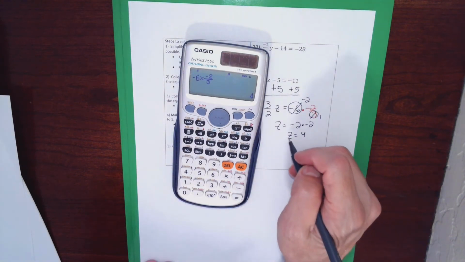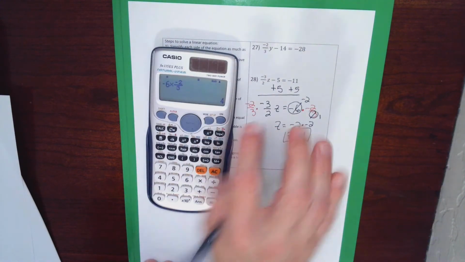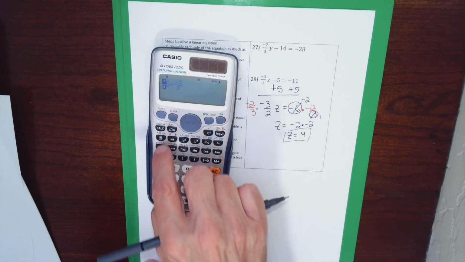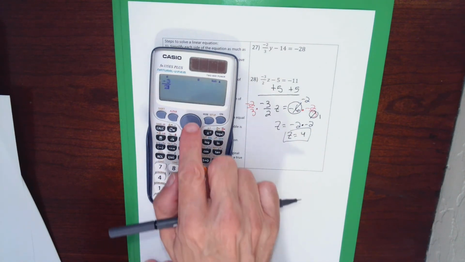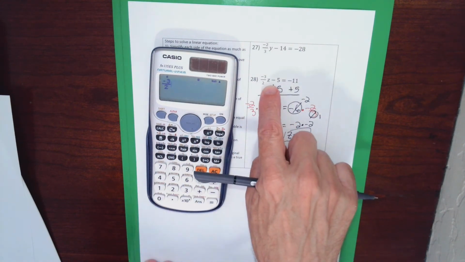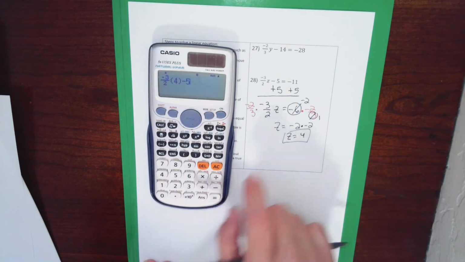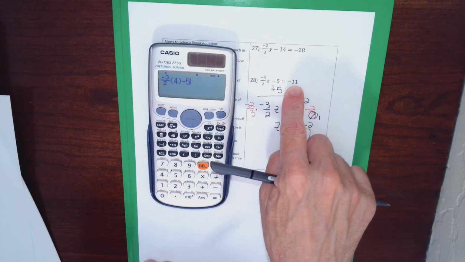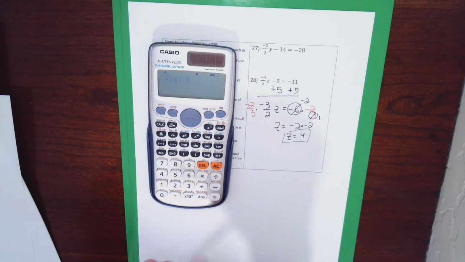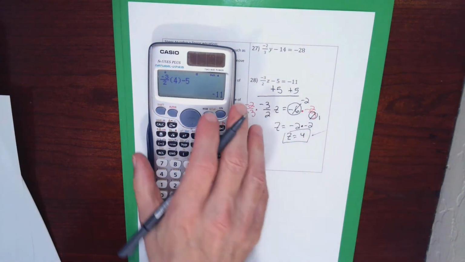I believe that's the answer. Always should check. So I'm going to check right here. I'm going to put my -3/2 first, and then either with a times sign or with parentheses, times 4 minus 5. I best get -11 when I hit equals because that's what the right side already is. And I did, so I'll put a little check mark down.